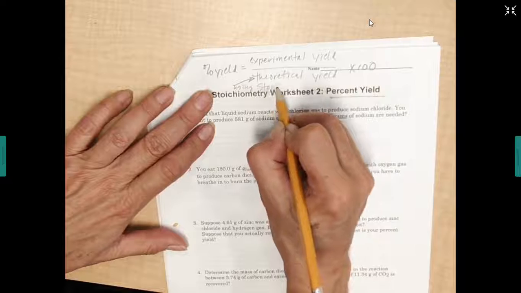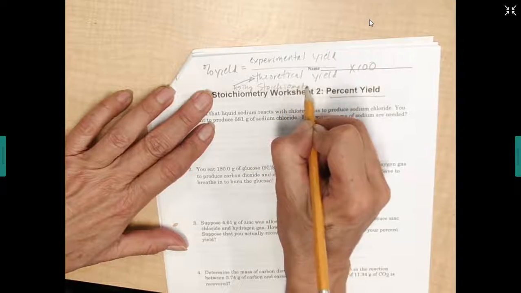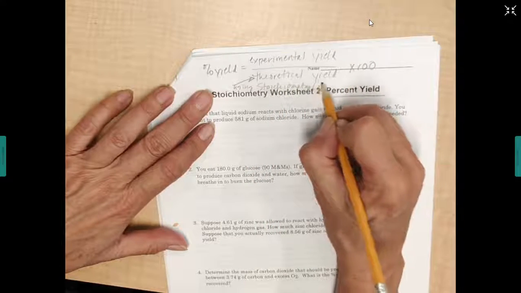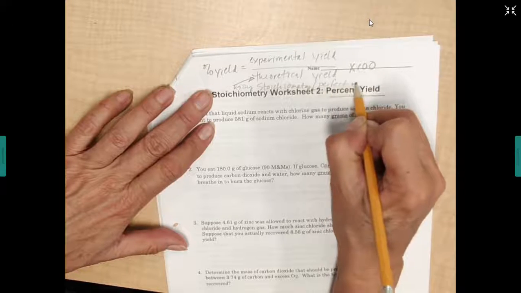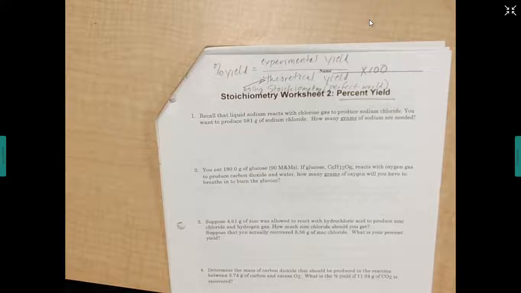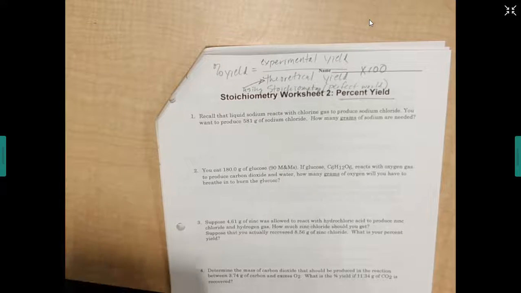Theoretical yield is using stoichiometry in a perfect world. In a perfect world, you've got two reactants, you put them together in a container. Every single reactant molecule that can find every other single reactant molecule will do so and find each other in that beaker and react.